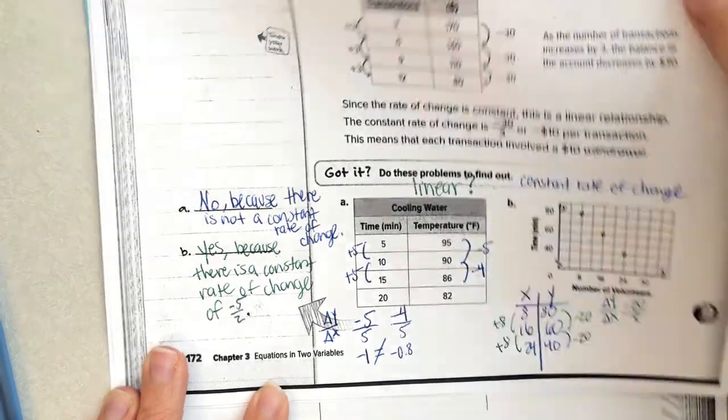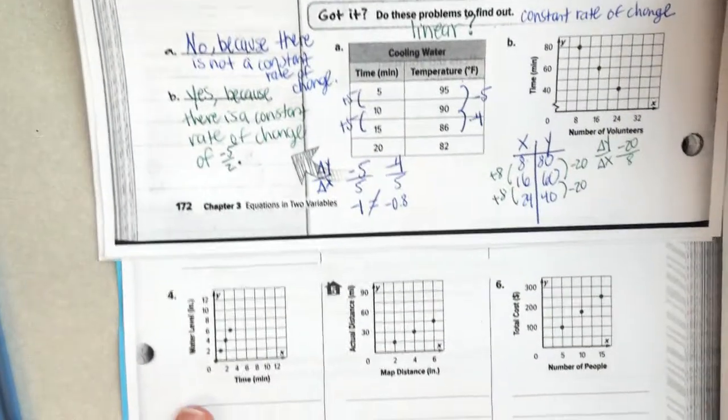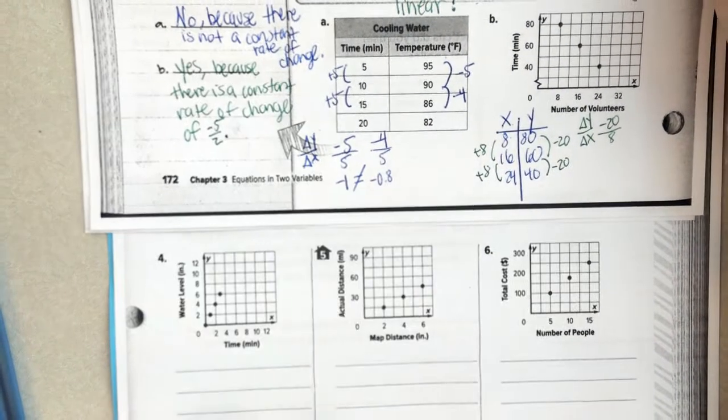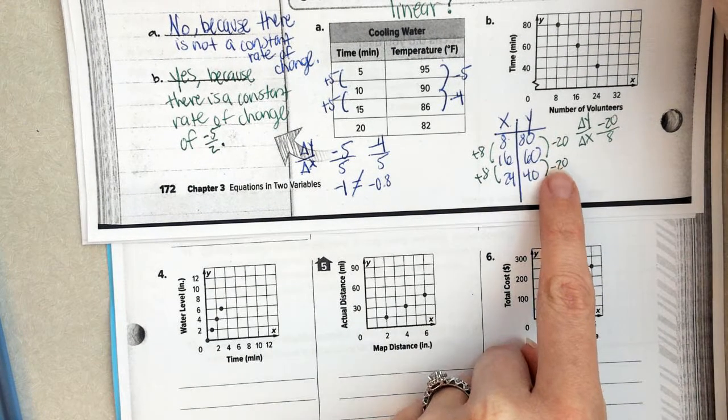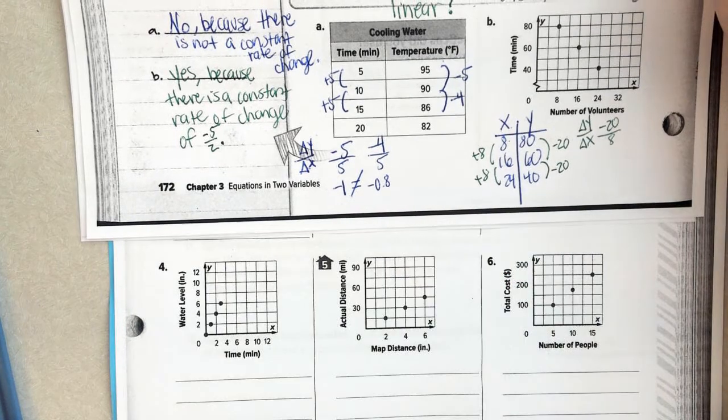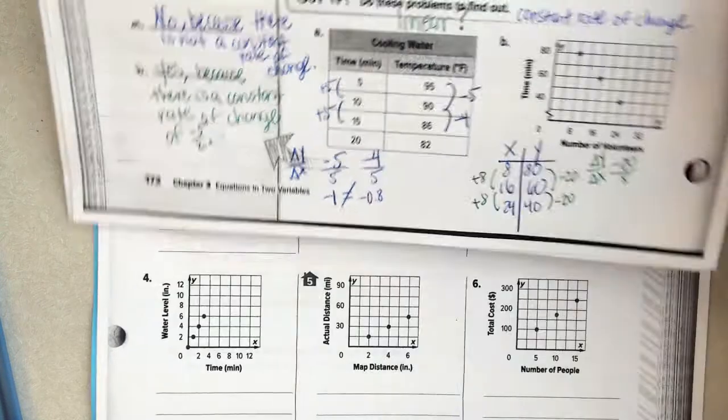These are exactly what 4 through 6 look like on your homework. So I would make a table for them, then show your rate of change. How are my y's changing? How are my x's changing? Okay?